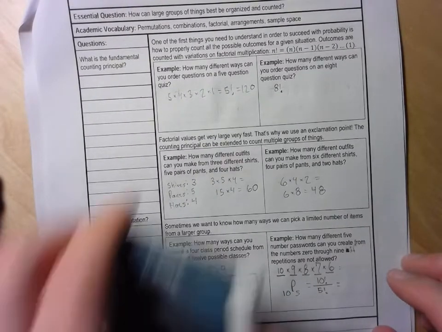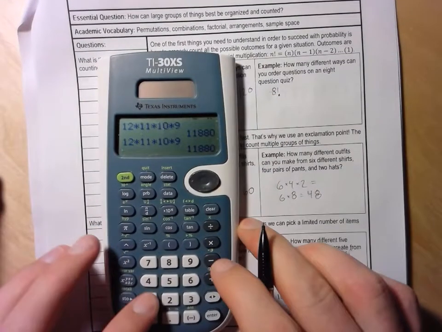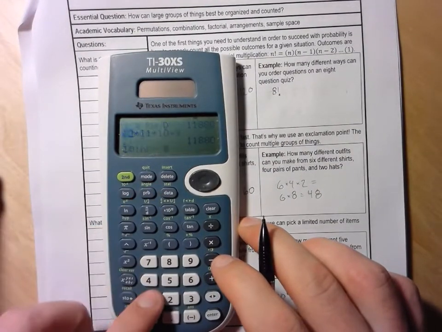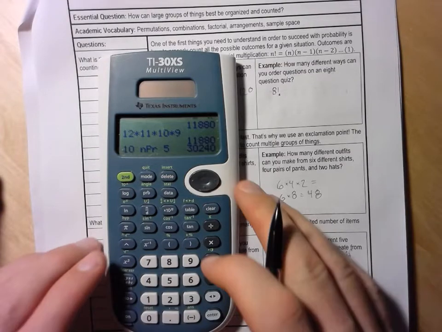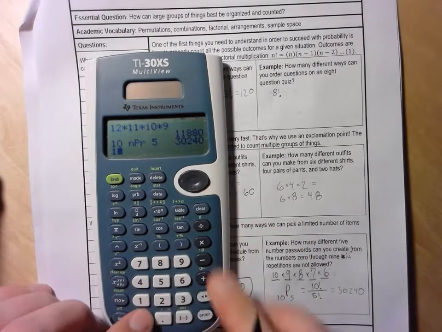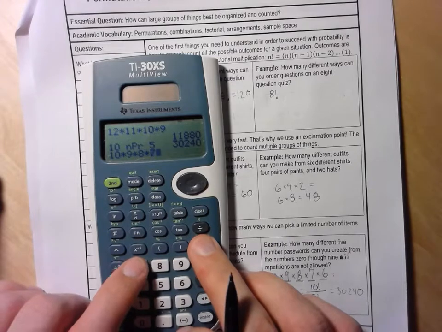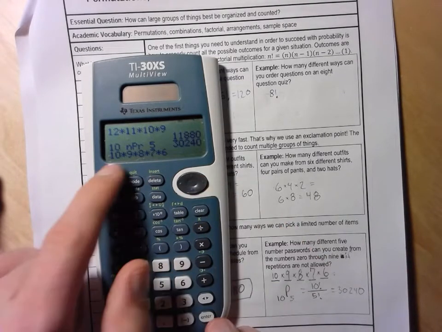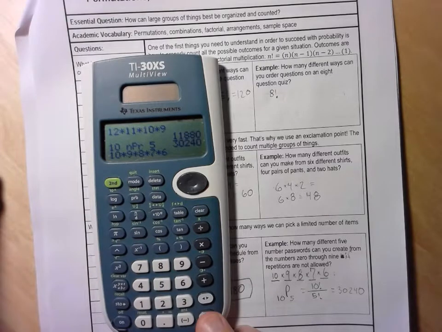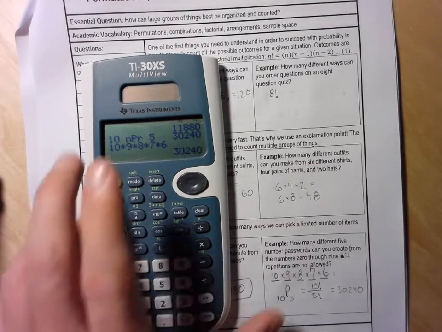And our calculator has a nice function, 10 permutations of 5. That gives us 30,240, and then you can see that is the same as 10 times 9 times 8 times 7 times 6, not times 5, because we're only choosing 5 digits out of 10 numbers, and that is the same value.